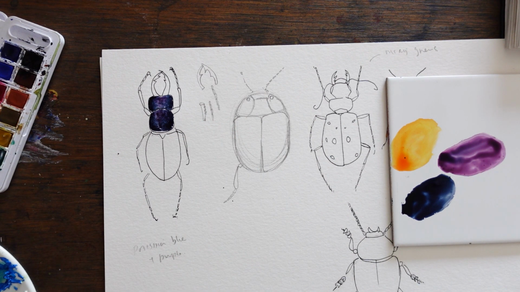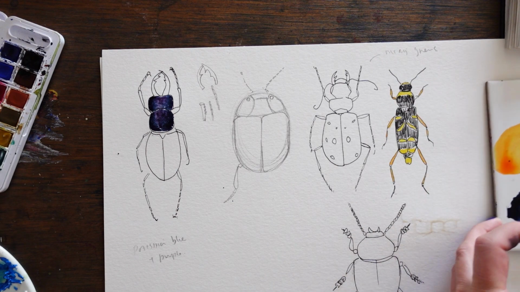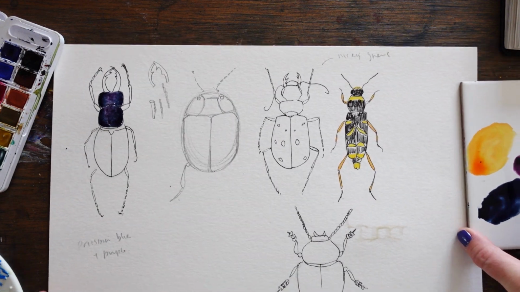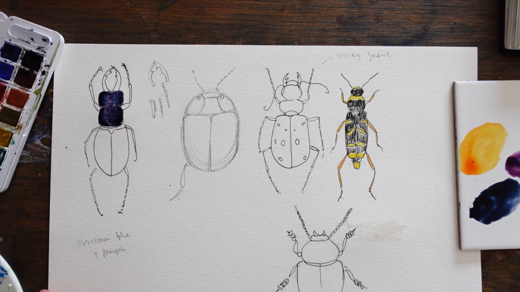So again, I'm not going to paint all of it. Nice easy one. Oh dear, just made a little mess on my page. Nice easy one. I'm really conscious to try and keep this tutorial not being too long today. Nice easy one, the wasp beetle.